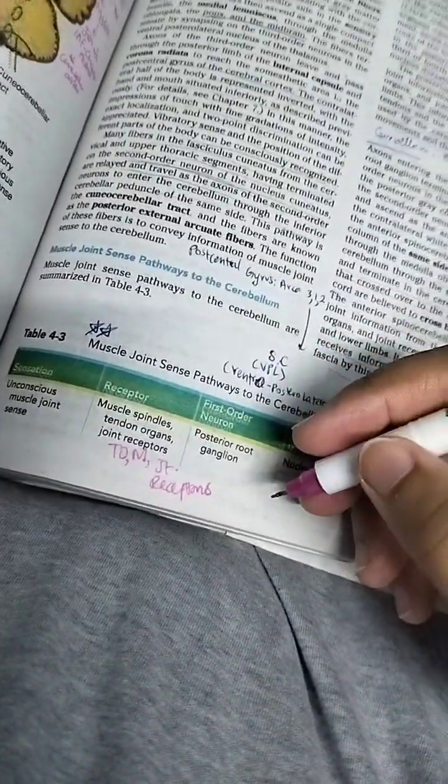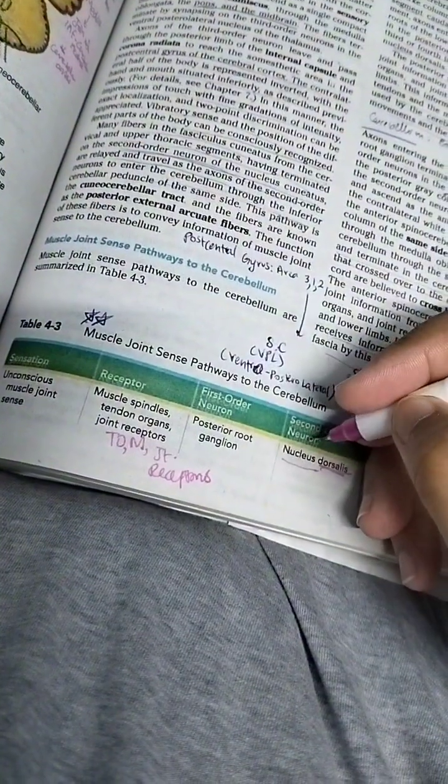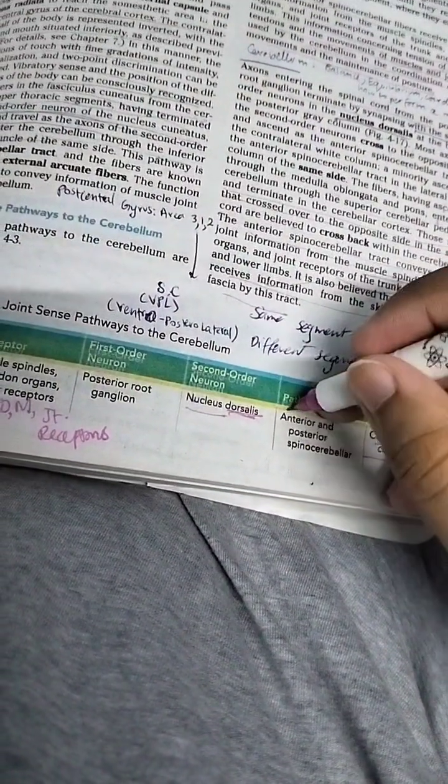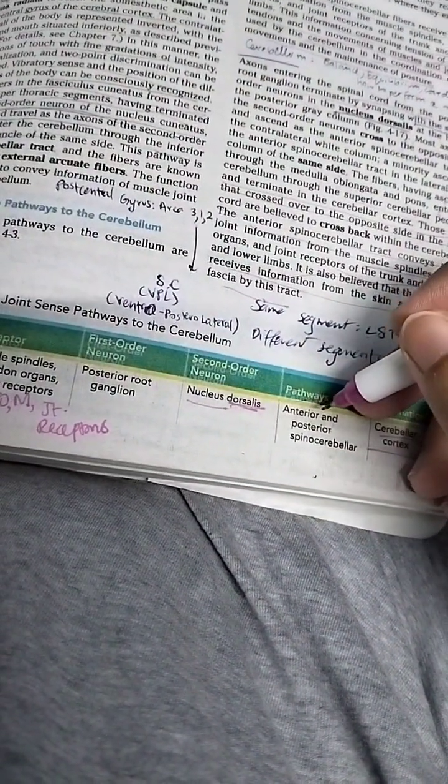This is the posterior root ganglion. Now let's talk about the second order neuron, which is going to be nucleus something. So this is going to be ND. This is nucleus dorsalis. And now for the third, no, it has no third order neuron. So now let's talk about the pathways. Pathways are going to be associated with the cerebellum. So anterior and posterior spinocerebellar tracts, and the destination is the cerebellar cortex.